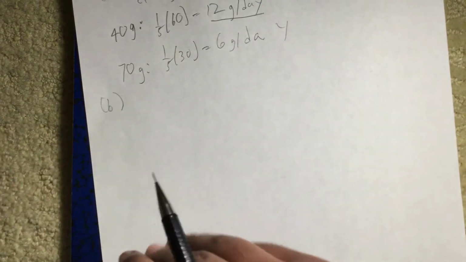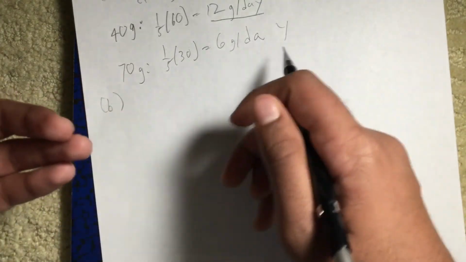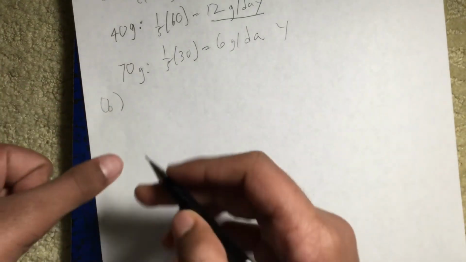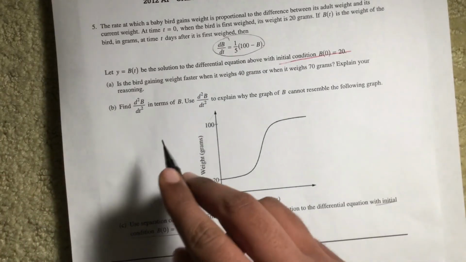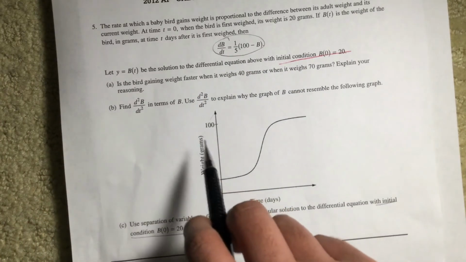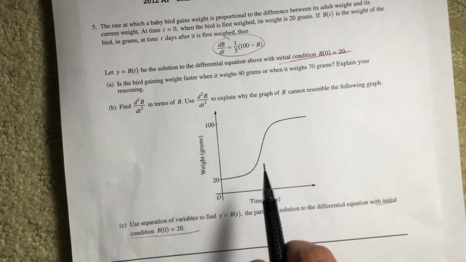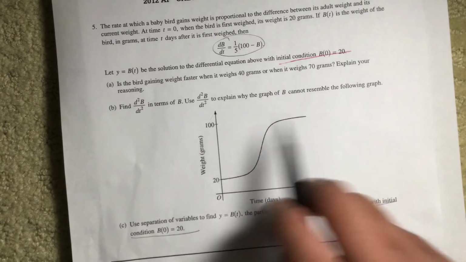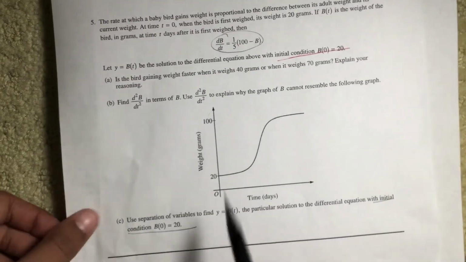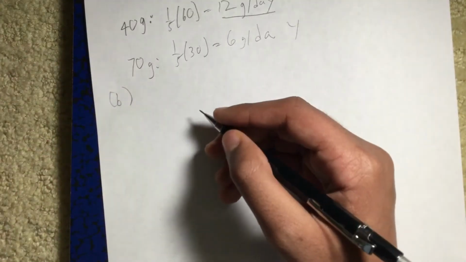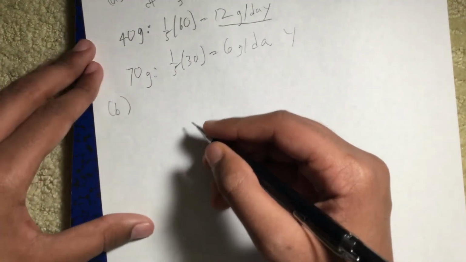B, and you actually have to explain the answer, by the way. So B basically asks us to find the second derivative in terms of B, and then it says use the second derivative to explain why the graph of B cannot resemble the following graph, which they give to us. So let's just quickly find the second derivative.